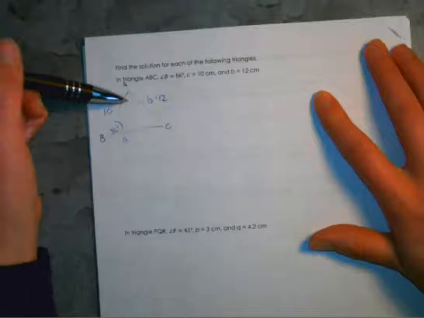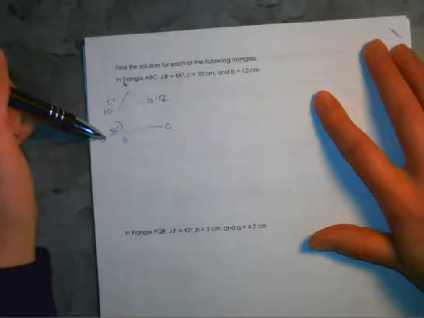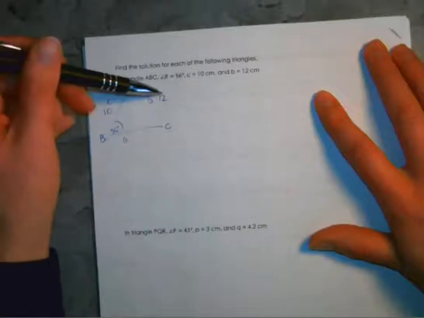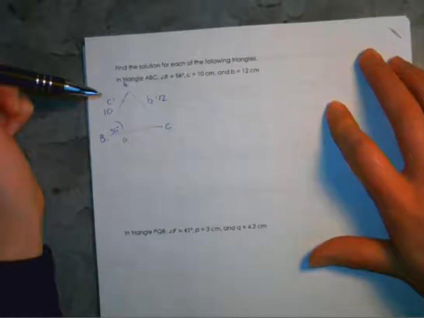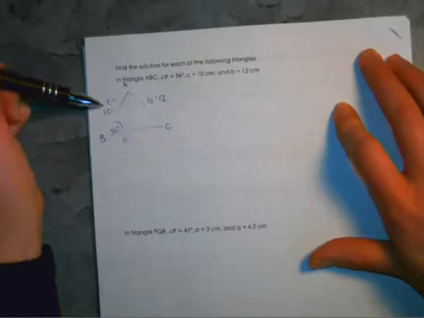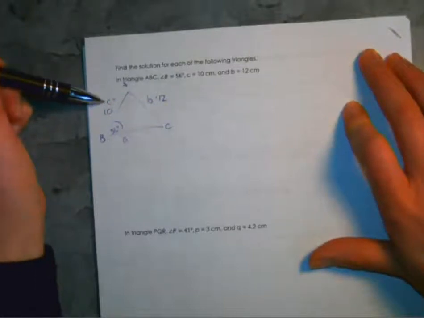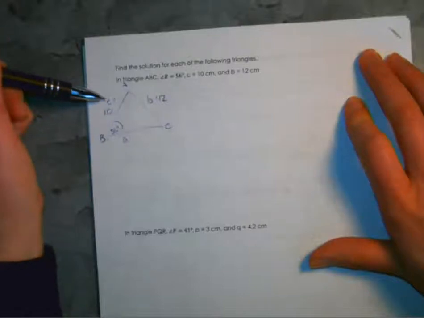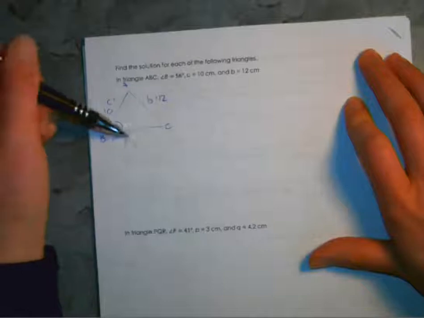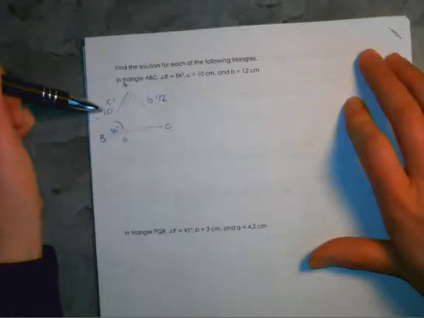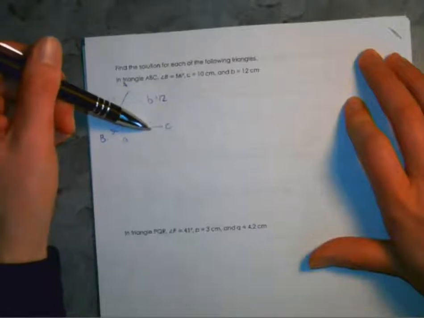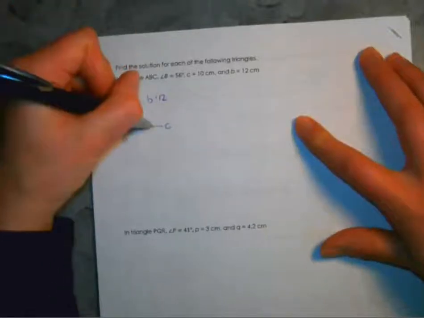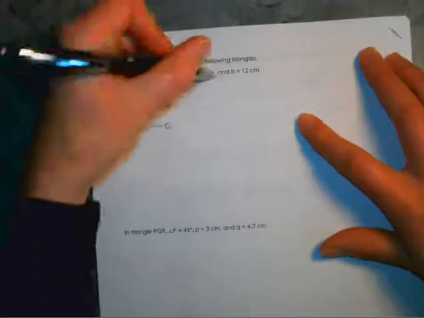Remember, you want to look for the side and angle that you have that are together, which is going to be B, right? We have angle B and side B. And then we want to look for the other angle that's going to be opposite a known side. So the only other side we know is side C. We don't know side A. So we want to use side C to solve for angle C first.